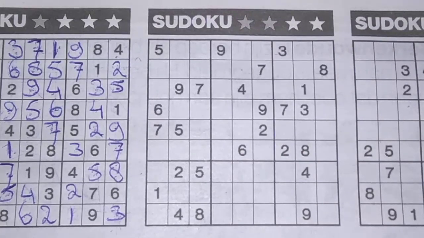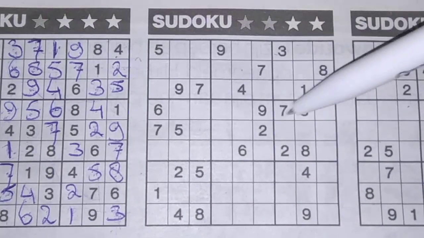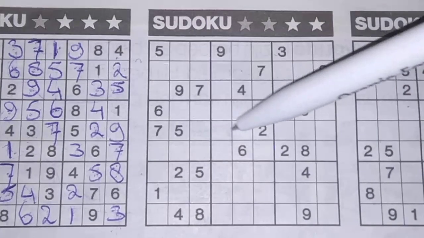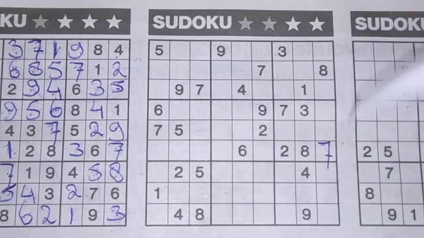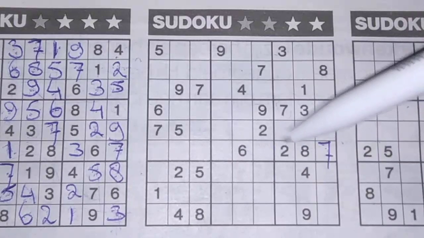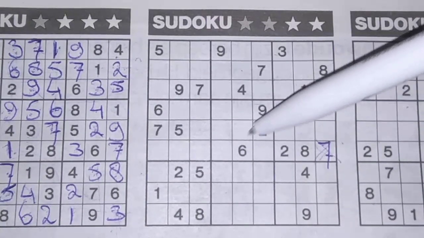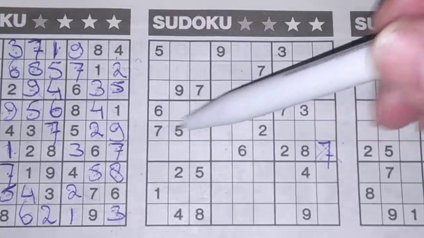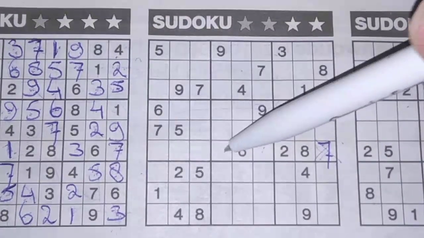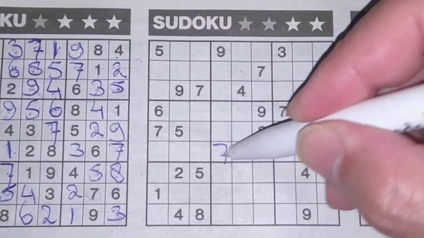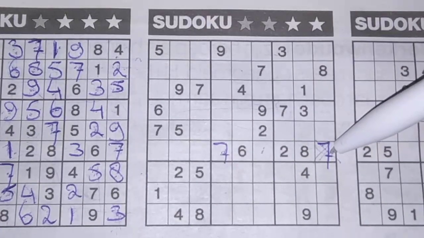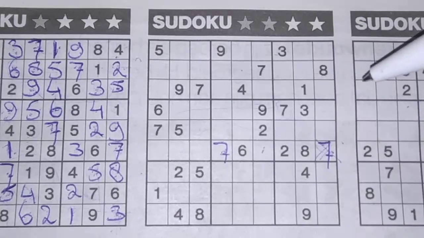Alright. Let me see. A 7 in this row, a 7 in the middle row, so in the row below, the only place for the 7 should be here. Oh, we have a 7 here. Sorry, mistake. 7 in this row, 7 in the middle row, so in the row below, the only 2 places for the 7 should be here or there. We have a 7 here, no 7 there. 7 should be here. This is incorrect. Remember that, otherwise I will make mistakes.